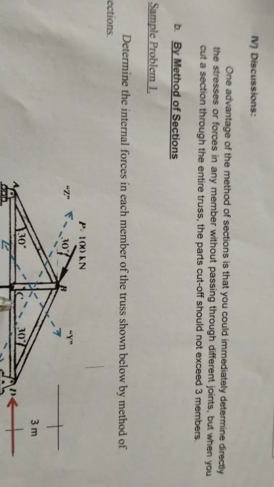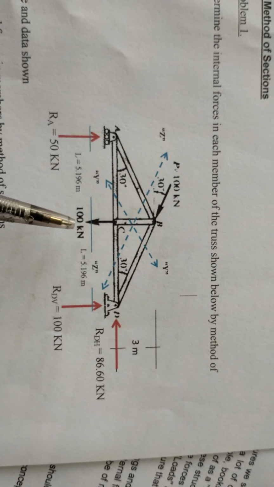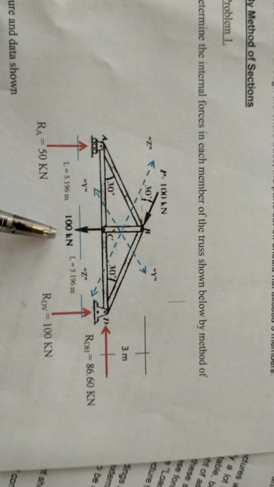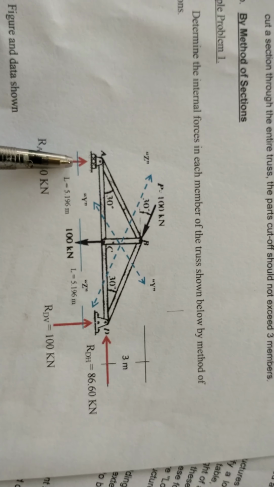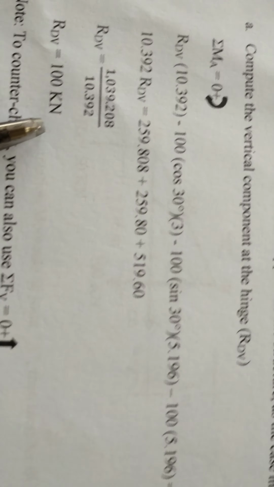horizontal component of 100, and the vertical component, which is minus 100 sine of 30 degrees times 5.196, which is the moment arm, minus 100 times 5.196. This is the external load. Okay, so going back to the equation, we derived the RDV to be 100 kilonewtons.